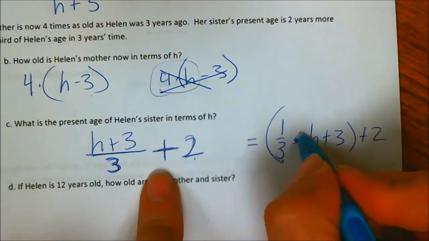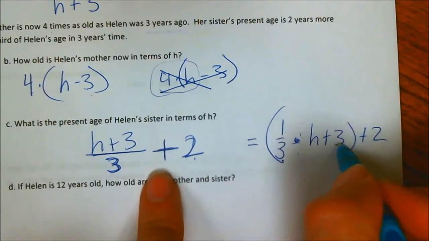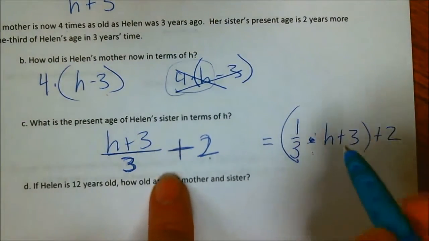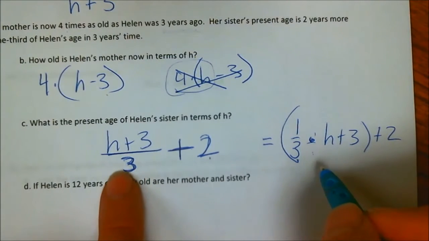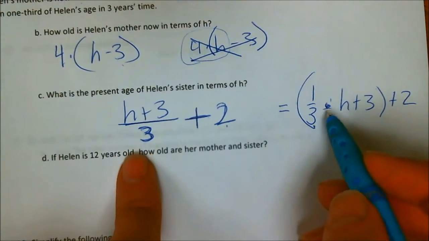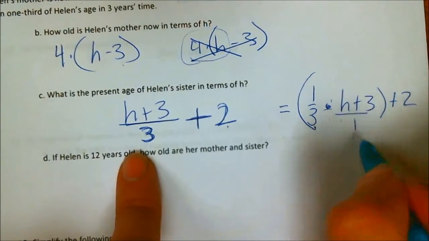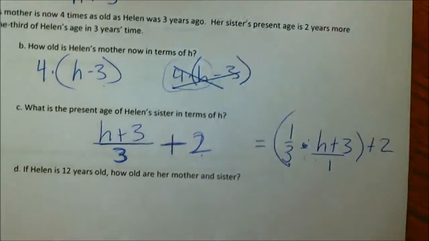Some of you put divided by here. 1/3 divided by h plus 3. Well, that's the same thing as multiplying it. You can't do that. It's 1/3 of, and of means to multiply. Okay? Both of those mean the same thing. Study that for a bit if you need to.